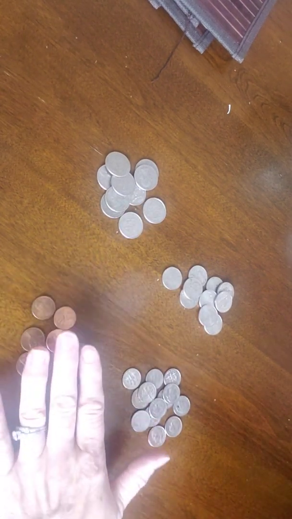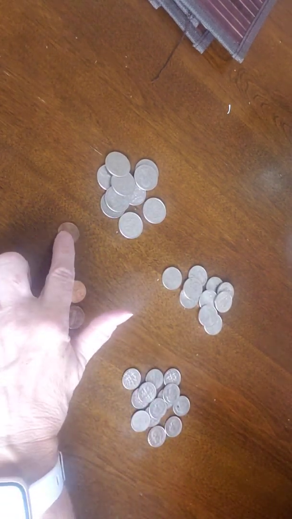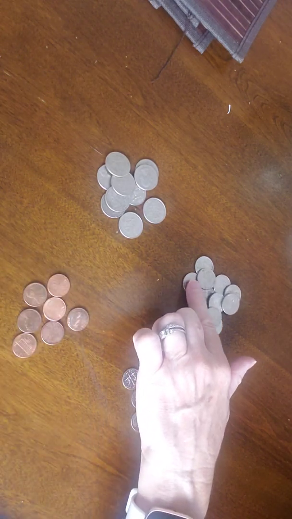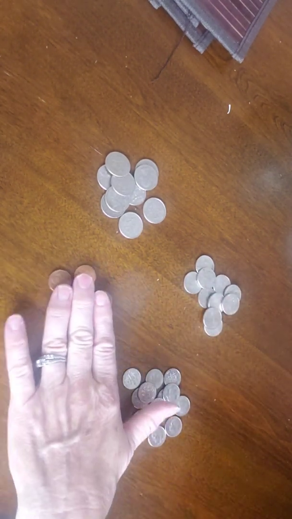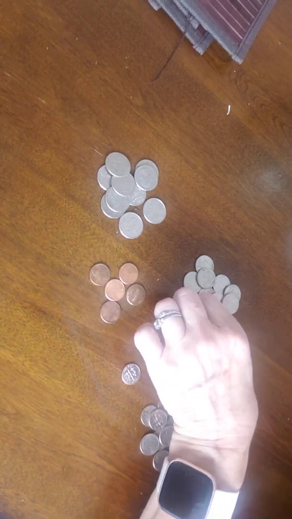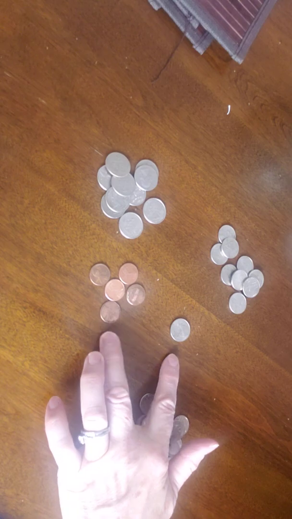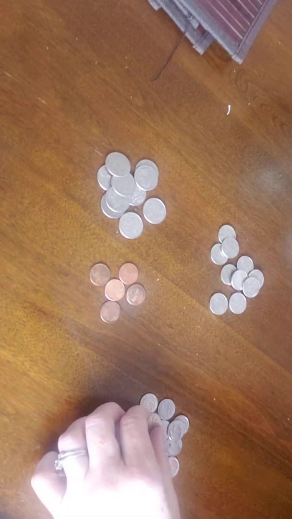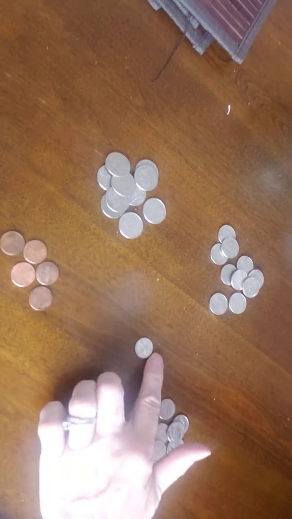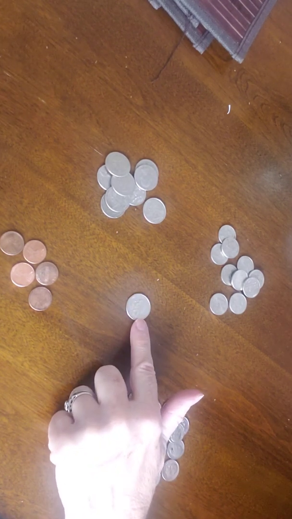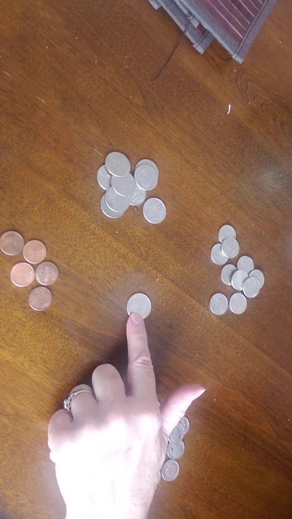And pennies are worth how much? Do you remember that? Pennies are worth 1 cent. Nickels are worth 5. So if you have 5 pennies, that's the same as 1 nickel. That's the same amount, these two right here. All right, then you have a dime. A dime is worth 10 pennies, and a quarter is worth 25. So that's going to be the first thing you want to memorize.